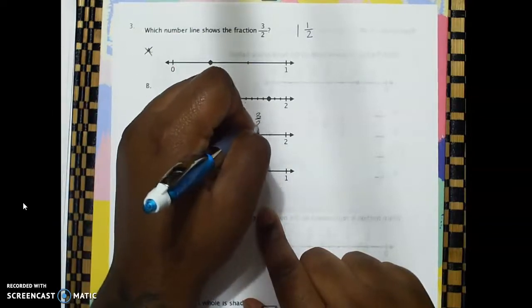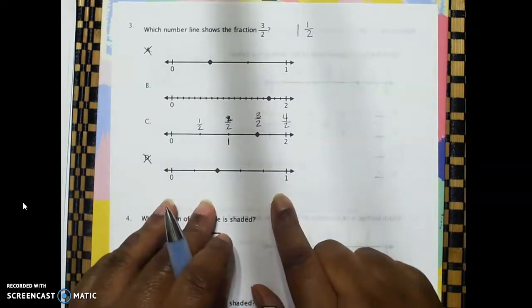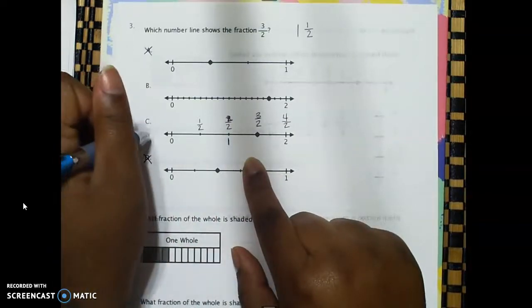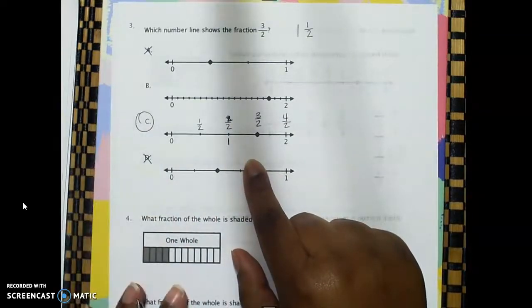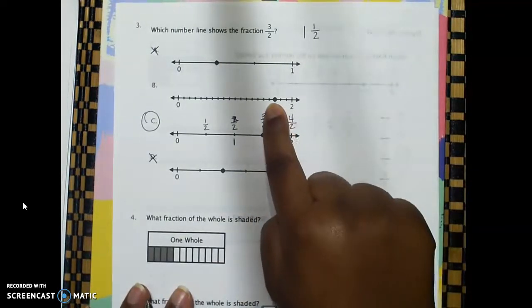This represents 3/2, and then this represents 4/2, because 4 divided by 2 is 2. So which number line shows the fraction 3/2? C. And if I look at B, this is way too close to 2.